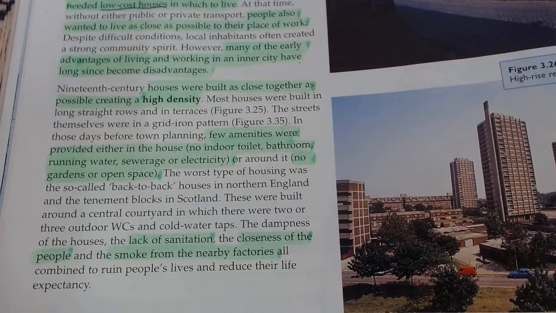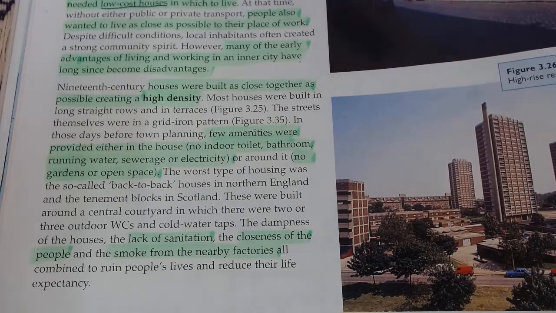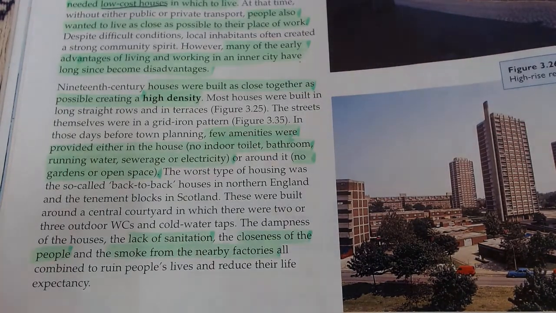So what happened then is, as soon as people got the money, they would move away from the centre, especially if they could afford a car or something to drive in and out of work, and that's how the city then started to grow. All right, on to page 45.